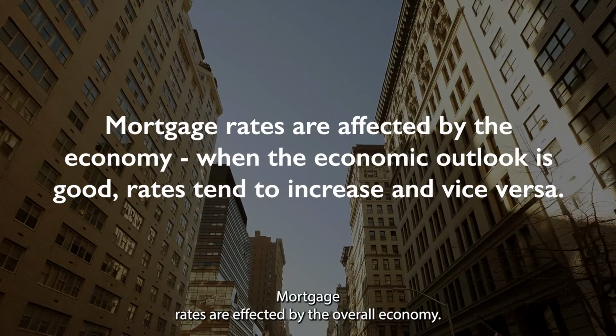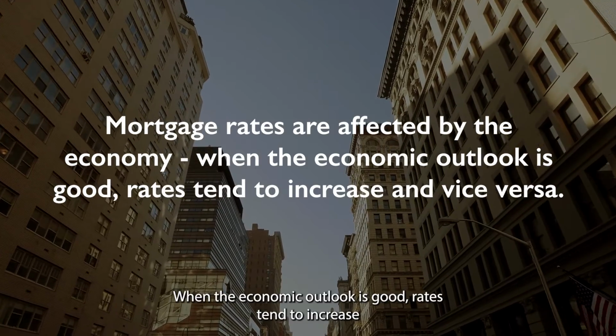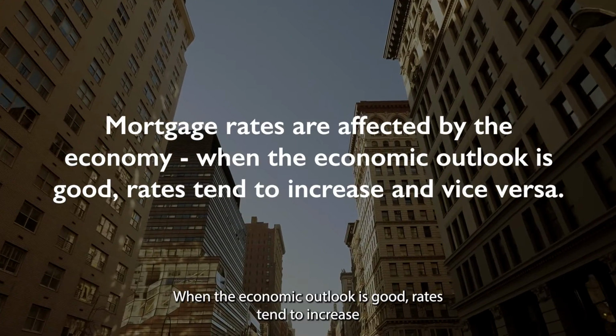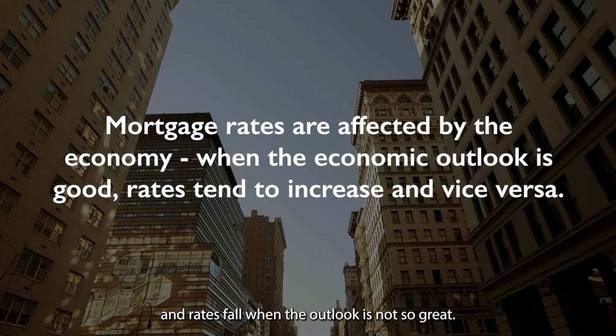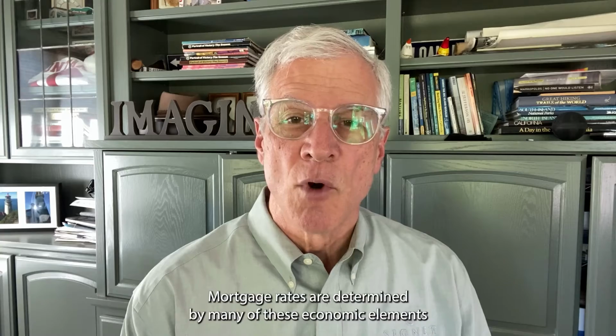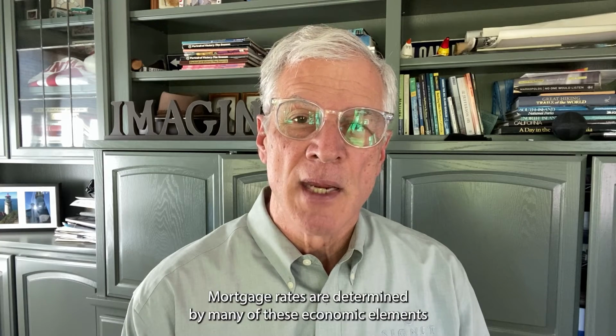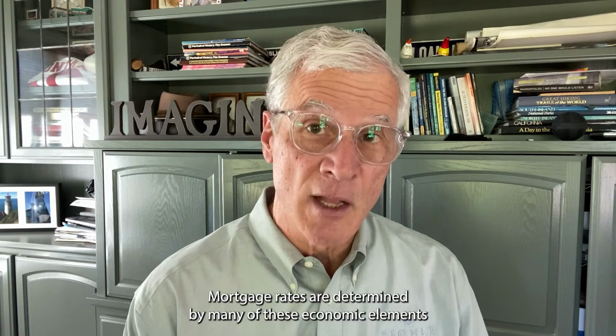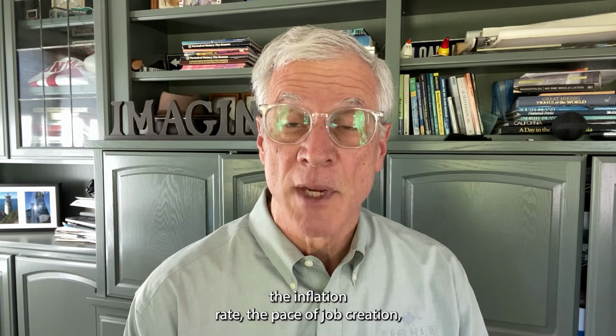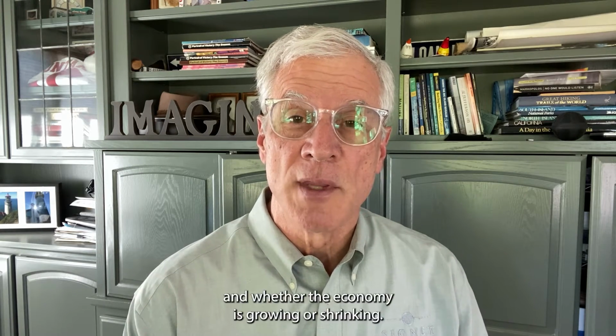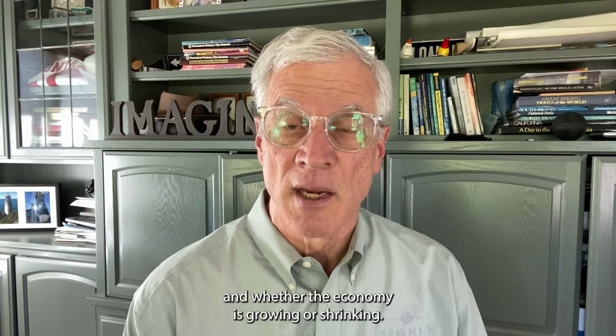Mortgage rates are affected by the overall economy. When the economic outlook is good, rates tend to increase, and rates fall when the outlook is not so great. Mortgage rates are determined by many of these economic elements: the inflation rate, the pace of job creation, and whether the economy is growing or shrinking.